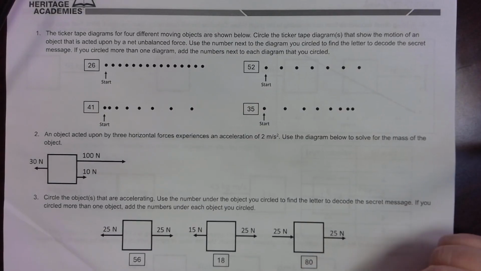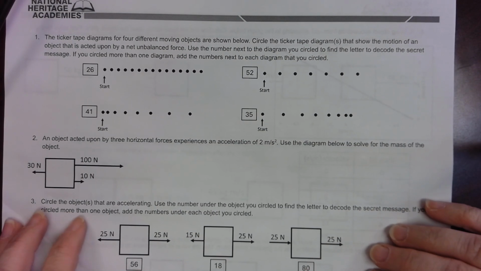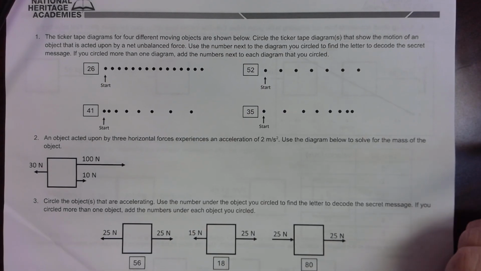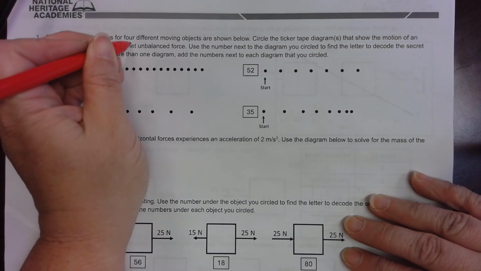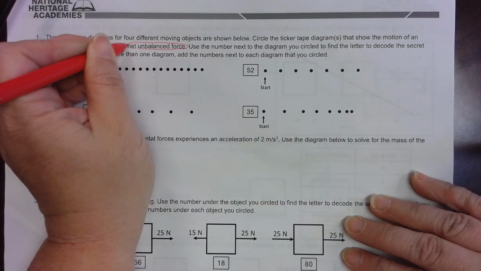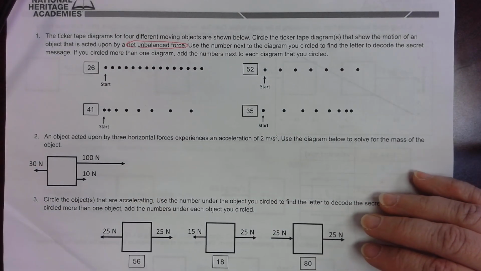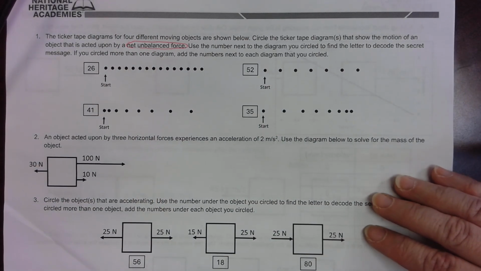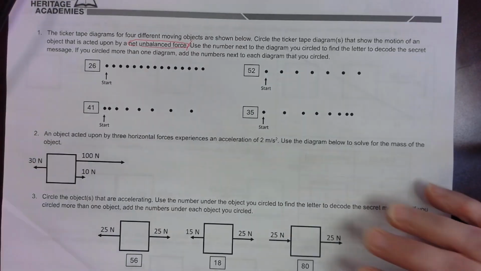Okay, here we go. Let's go through number one. This goes back to balanced and unbalanced forces in ticker tape models. It says, the ticker tape diagrams for 4 different moving objects are shown below. Circle the ticker tape diagram that shows the motion of an object that has been acted upon by a net unbalanced force. Use the number next to the diagram. Well, that's just for decoding. We're not going to worry about that. All right, this is where the problem kind of stops.